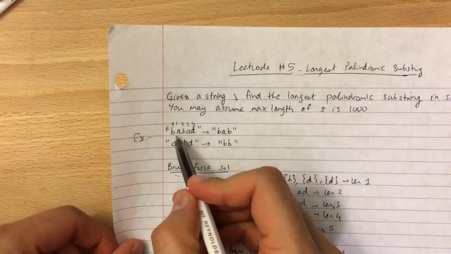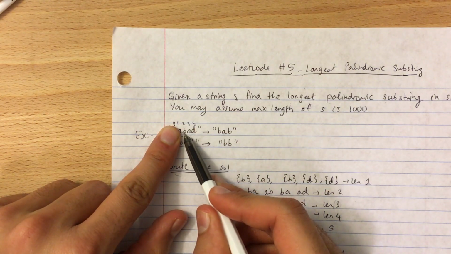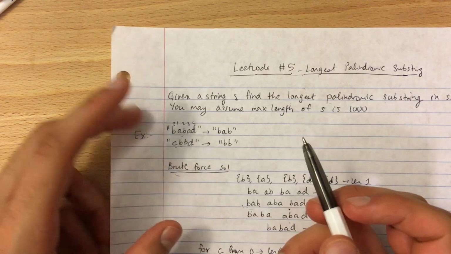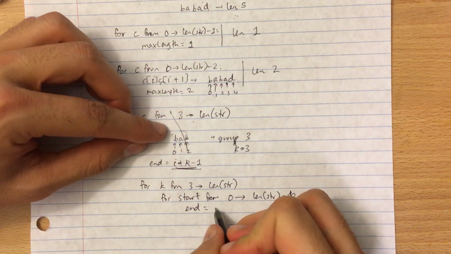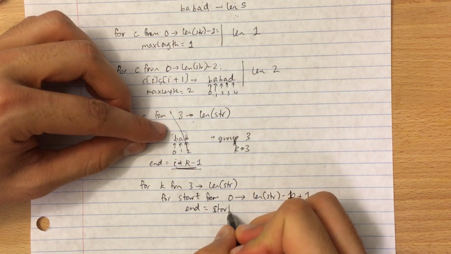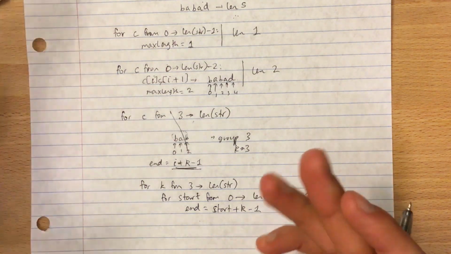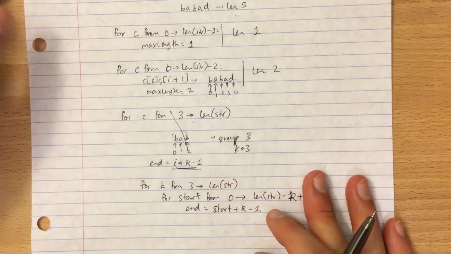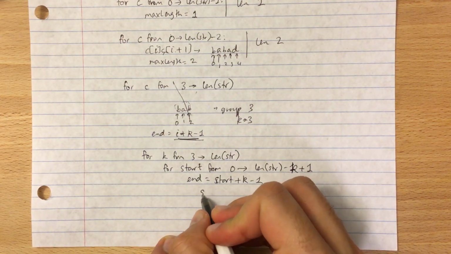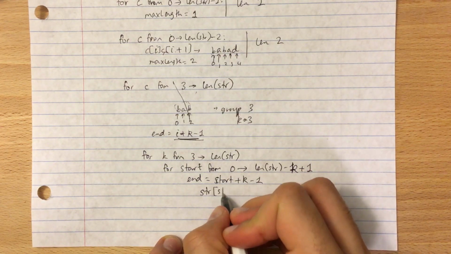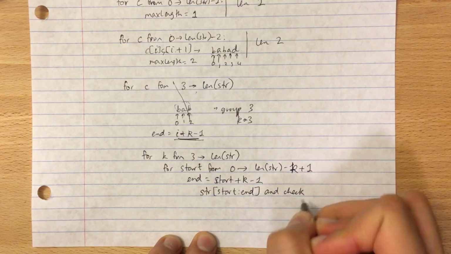Because when you're evaluating, say, groups of length 3, the last index would be from 2, 3, 4. So it would be BAD, and I would end there. Then you compute the end index, which is nothing but start plus k minus 1. Now it's just coding this, so it's an algorithm, but essentially you can use Python slicing to take a substring from the original string. So you can do something like string from start to end, and check if it's a palindrome.